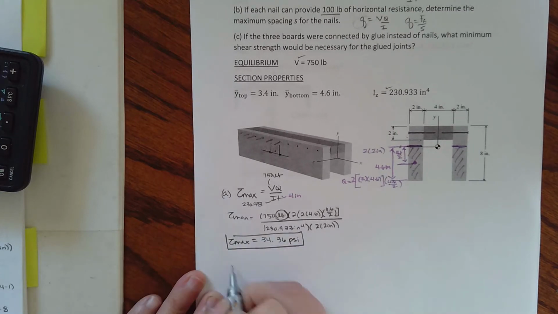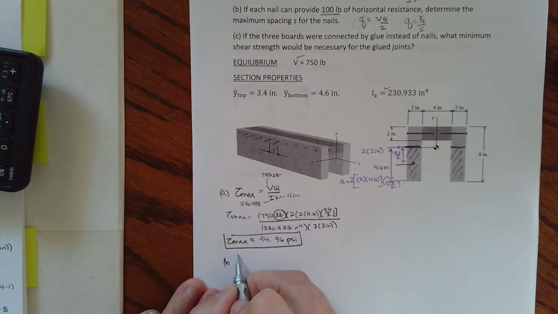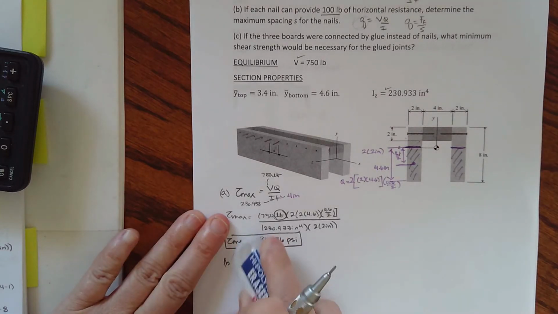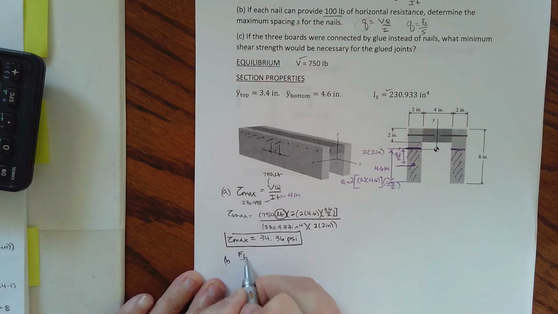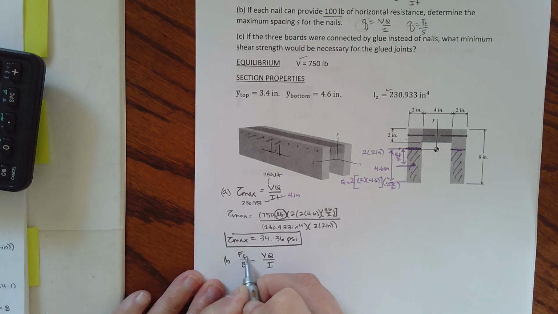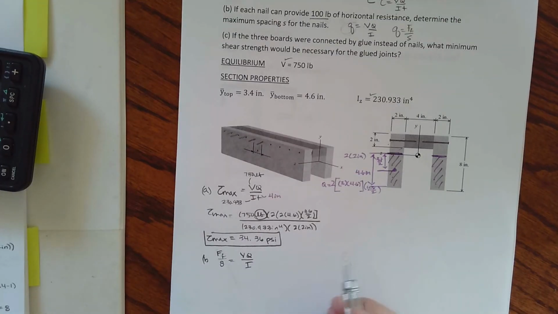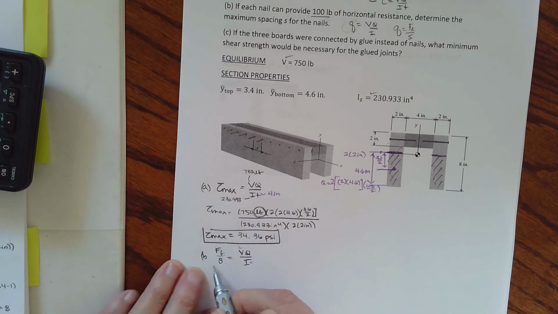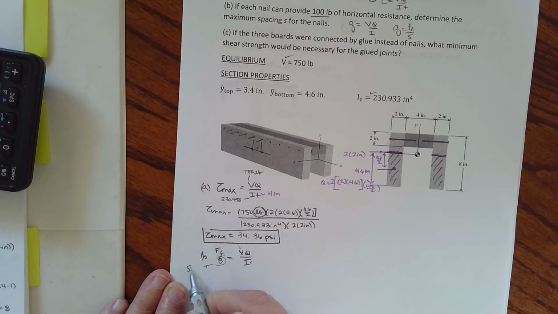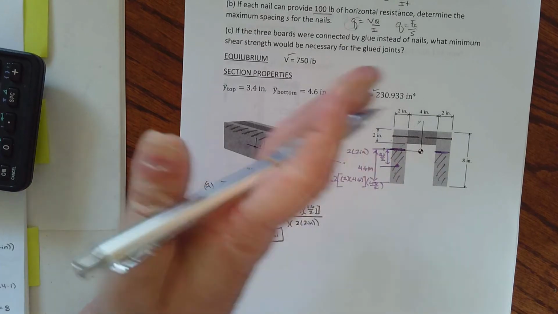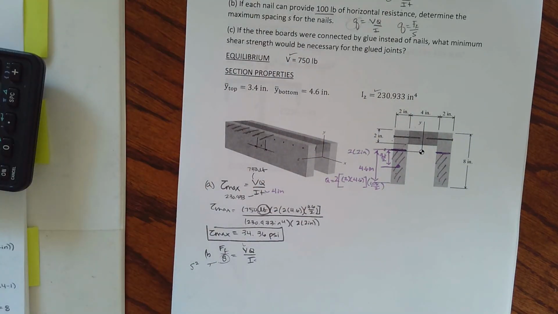Okay, now we need to determine our spacing. So, we have this equation that the force of the fasteners divided by the spacing equals VQ over I. This is our shear flow that the fasteners must resist. Again, V is given, I is given, the force of our fasteners is given, and we need to find this value of what is our spacing. Now keep in mind, spacing is that length, again, down the beam. How many inches on center do we need to put these fasteners in?